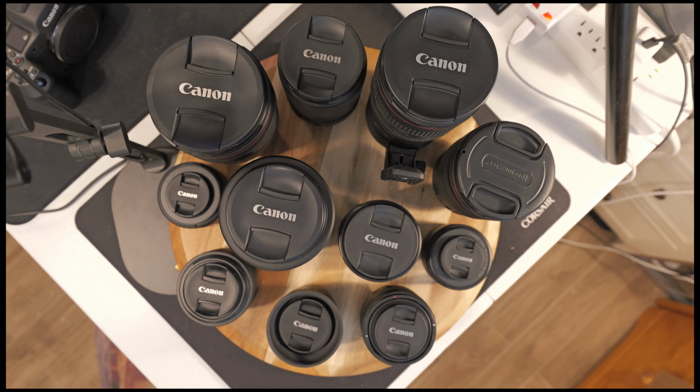And then on the outside is the 15 to 35 f2.8, the 24 to 105, which is a 2.8, the 24 to 240, which is, I think, an f4 to 6.3. And then, of course, last but not least is the 28 to 70 f2. Okay? So, let's get to the slideshow.